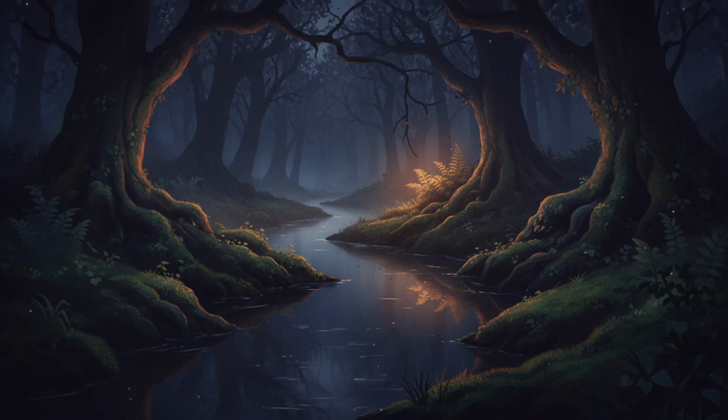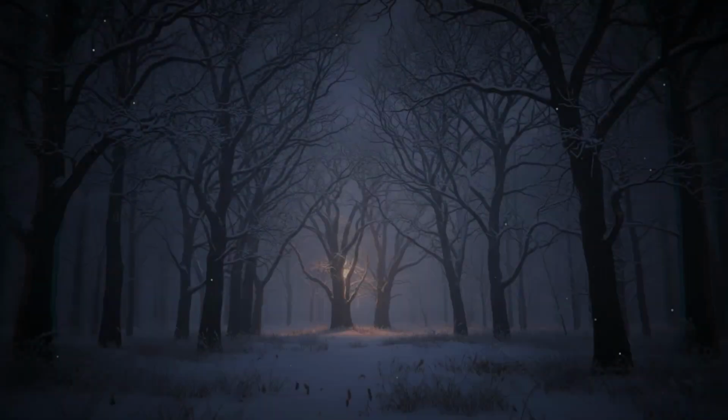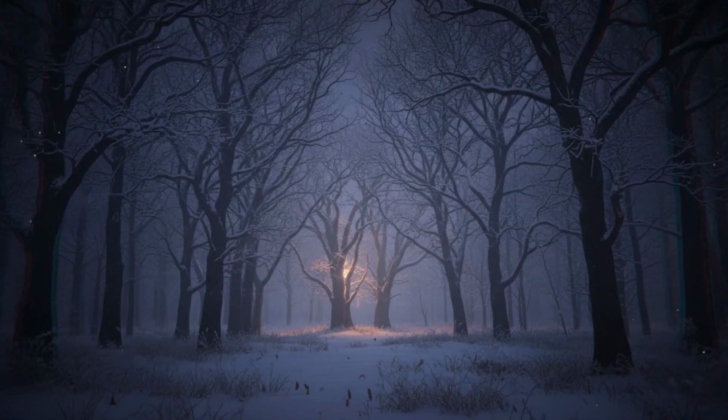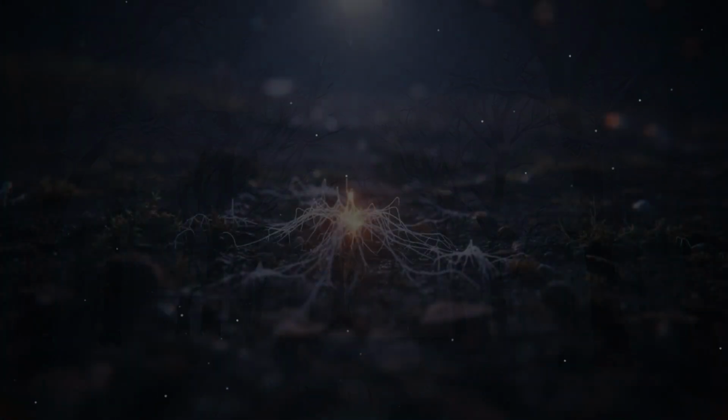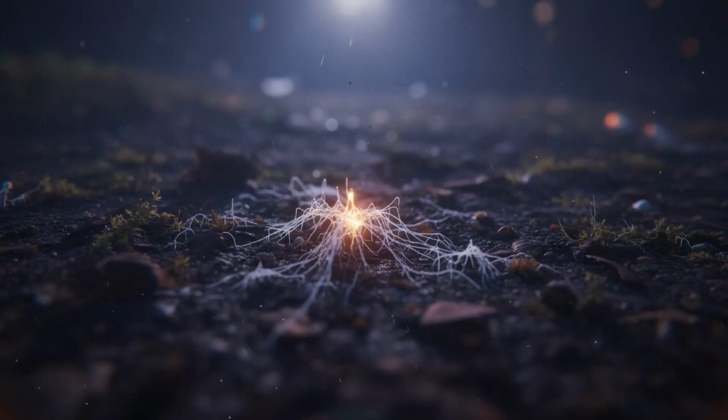Early land plants, moving from water onto bare rock, may have been able to survive that difficult transition partly because of their fungal partners, the fungi reaching into the rock, pulling out minerals, delivering them to roots that could not yet manage alone. The forest, in a sense, was built on this relationship before the forest existed.